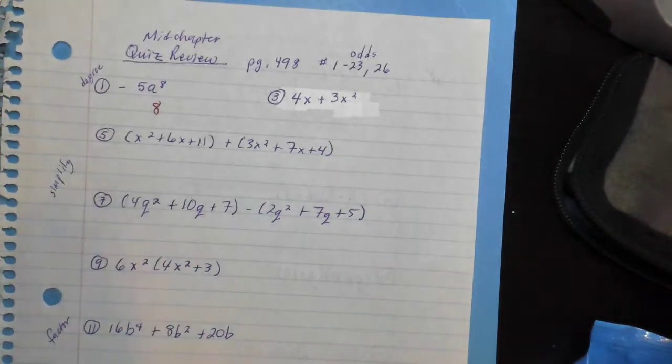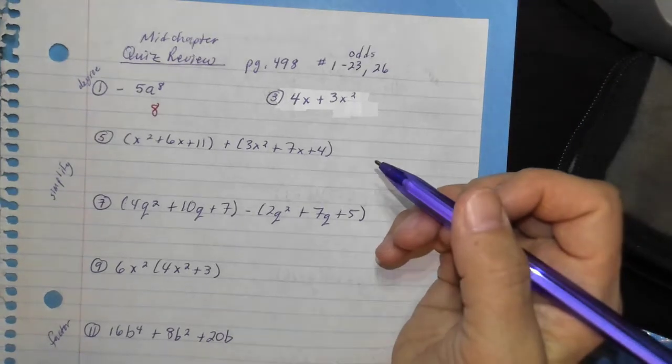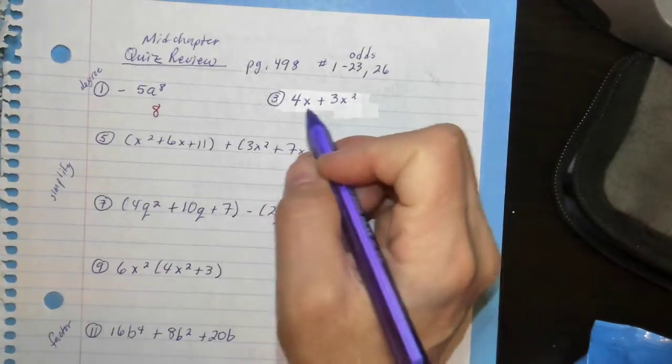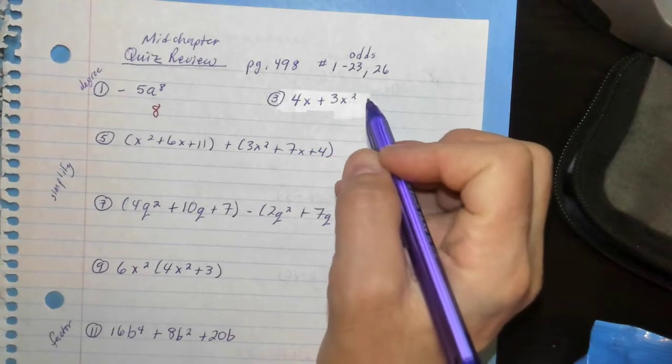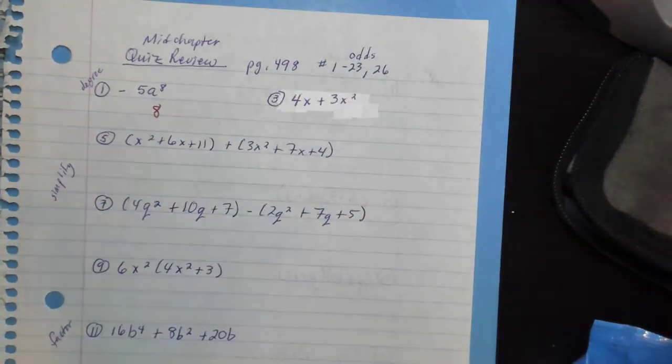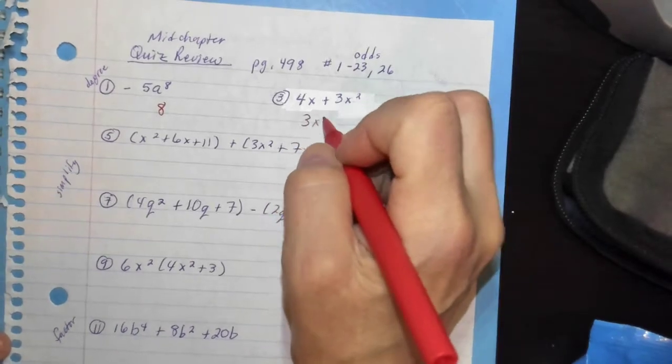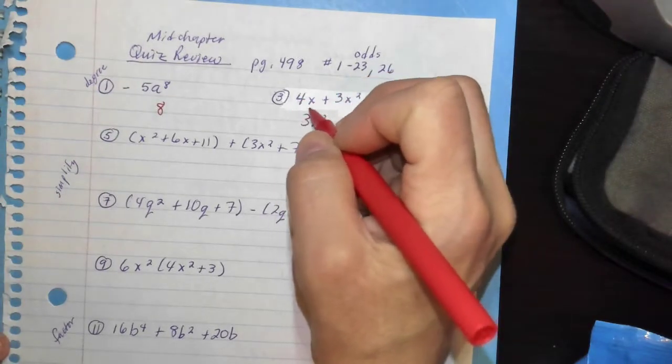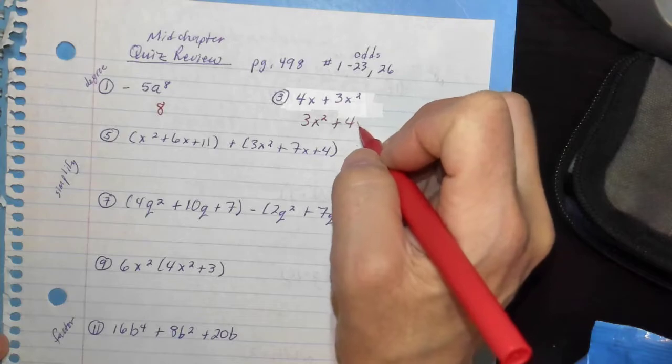Okay, the next question says to write it in standard form and then name it based on its degree and number of terms. So remember, when we write something in standard form, we want to have the highest power first. So we're going to have the 3x squared first, followed by, since this is a positive 4x, a plus 4x.